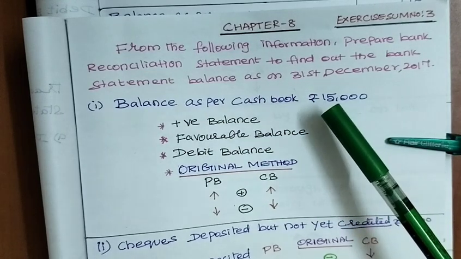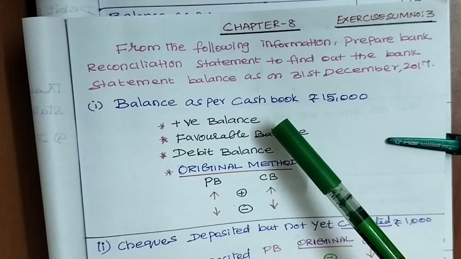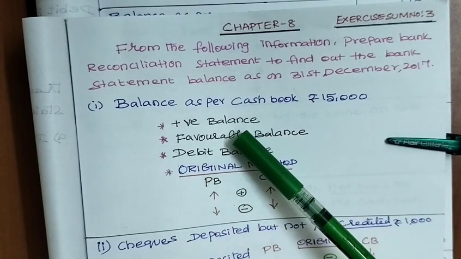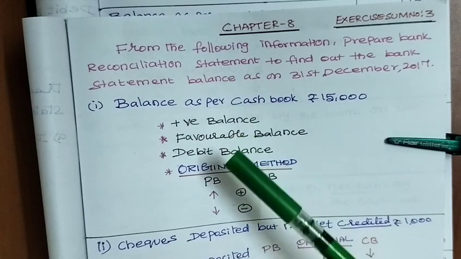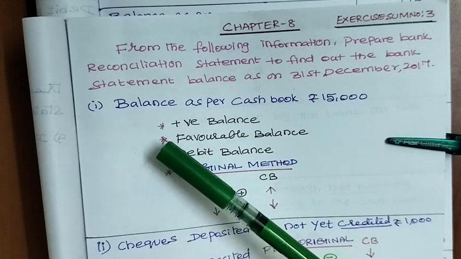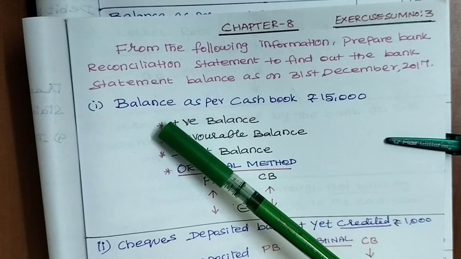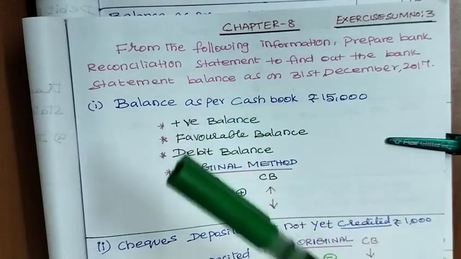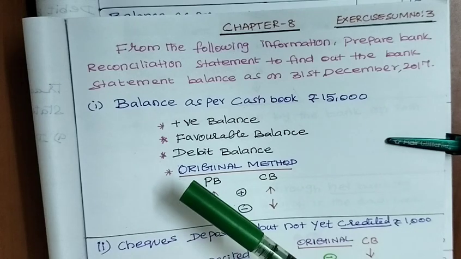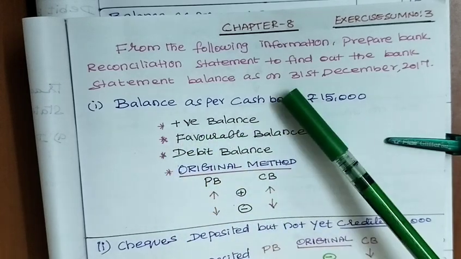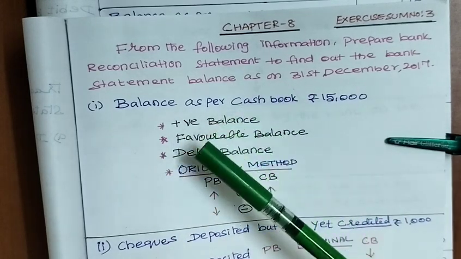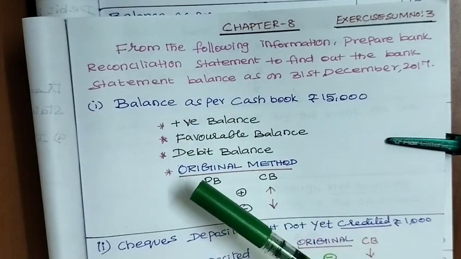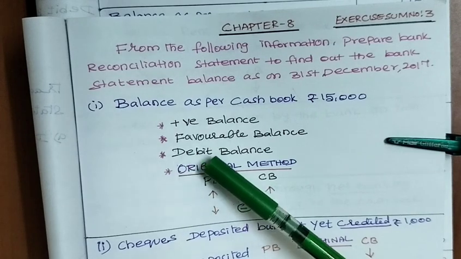So listen here, we have to look at 2 points. What are they? What they given and what they asked to us. They given to us cash book balance and they asked to us to find out the bank balance. Okay. What is about cash balance? Cash is the favorable balance. It has the positive balance and cash book has the debit balance.